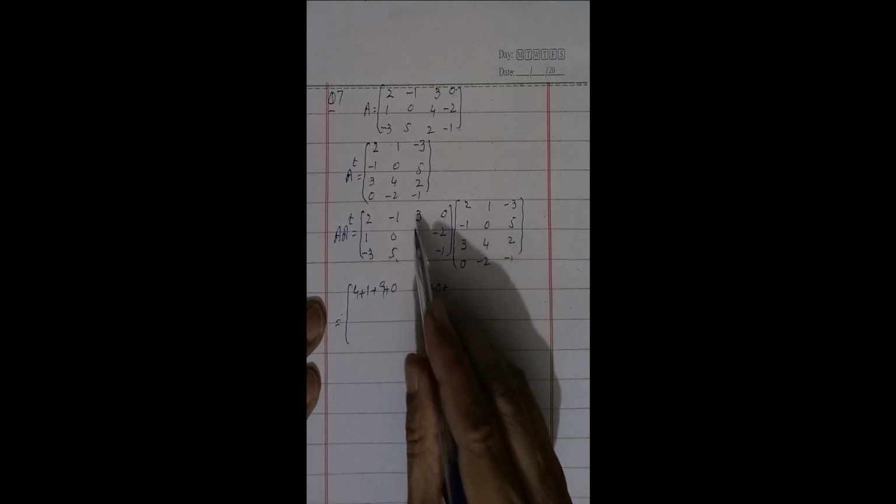So we can multiply A into A transpose, and we get, first we multiply first row with the first column and then add. We have 2 into 2, 4, plus minus 1 into minus 1 plus 1, plus 3 multiplied by 3 is equal to 9, 0 multiplied by 0 is equal to 0. Now first row with the second column, we get 2 multiplied by 1 is equal to 2 plus minus 1 multiplied by 0 is equal to 0 plus 3 multiplied by 4 is equal to 12 plus 0 multiplied by minus 2 is equal to 0.